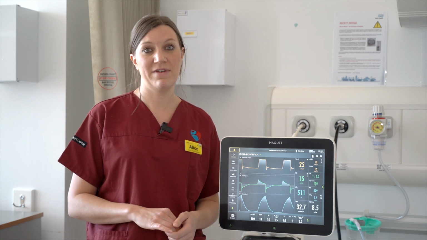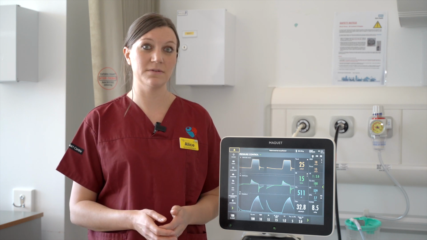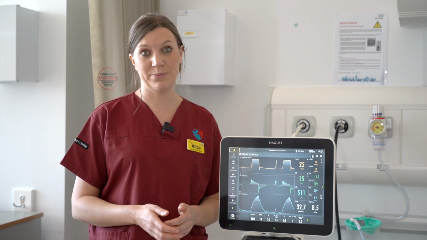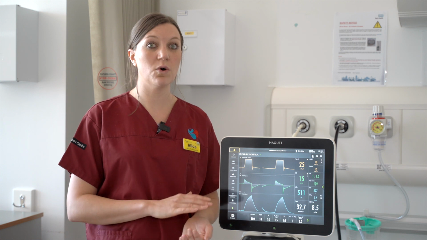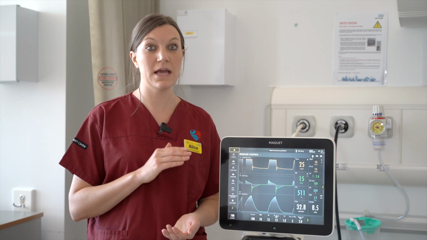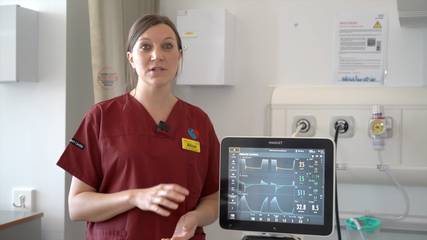The third mode of ventilation is a support or spontaneous mode of ventilation, such as pressure support or CPAP. In this mode of ventilation, the patient triggers all of the ventilator breaths. The ventilator is not providing a structured respiratory rate. We're going to talk in more detail about these modes shortly.